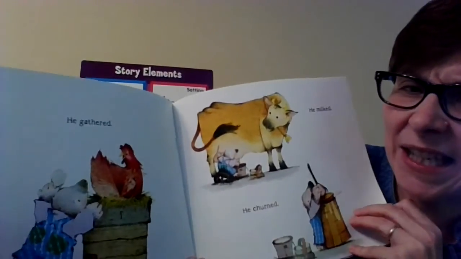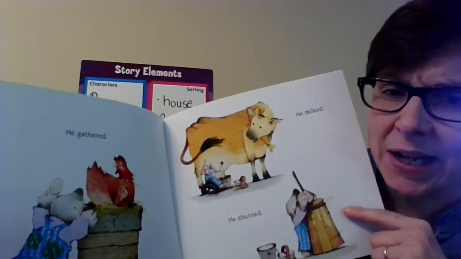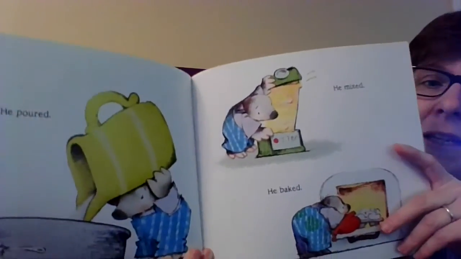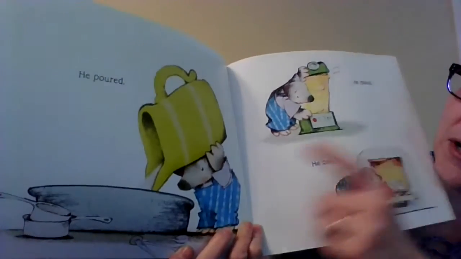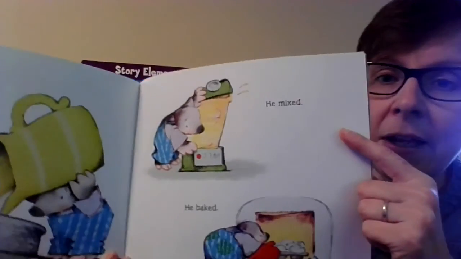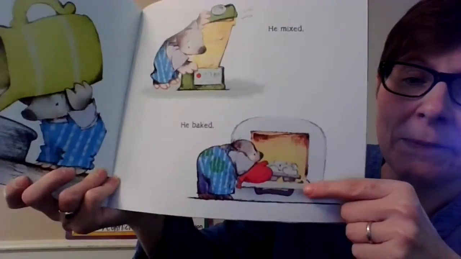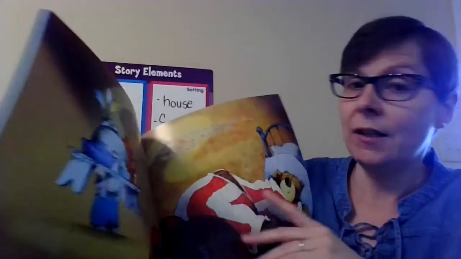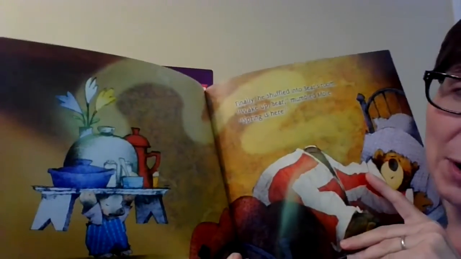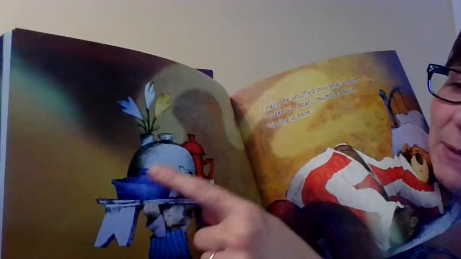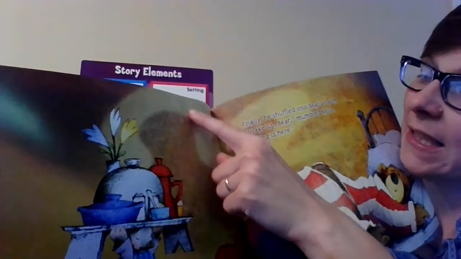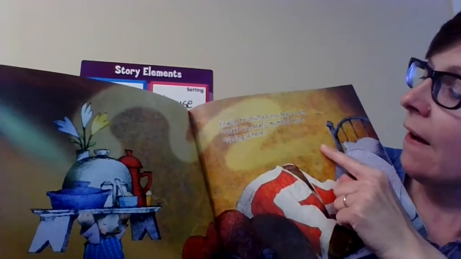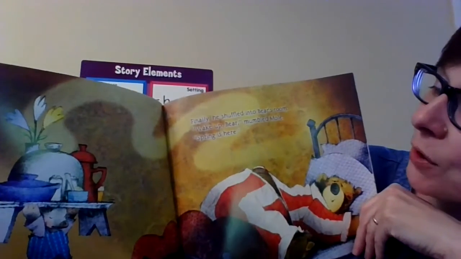Let's think about what he's getting here. He got an egg, he got some milk, he has some butter. What's he going to do with all of these ingredients? He poured, he mixed, he baked. Ooh, look at how he's walking in with something delicious, and you can see the smell is going right to Bear's nose. Finally, he shuffled into Bear's room.